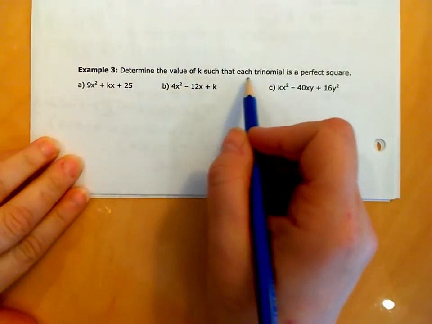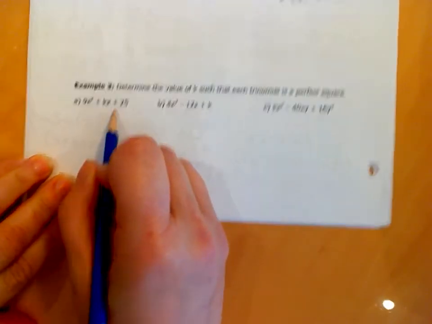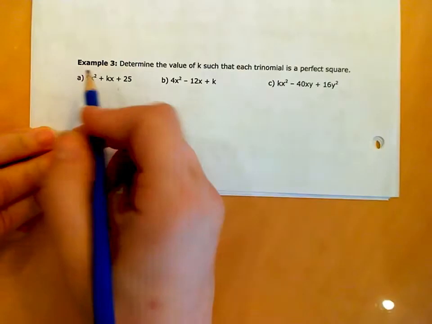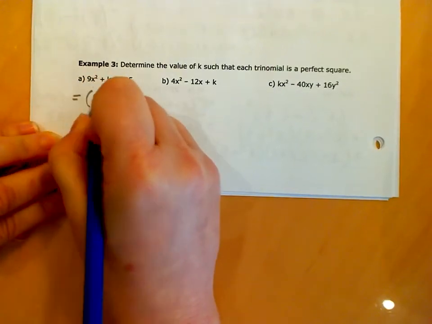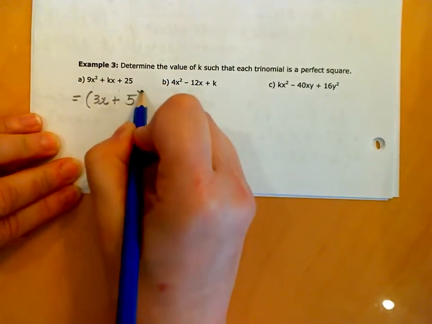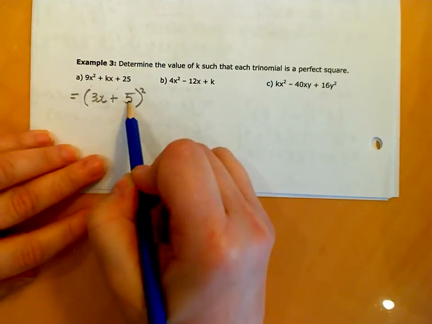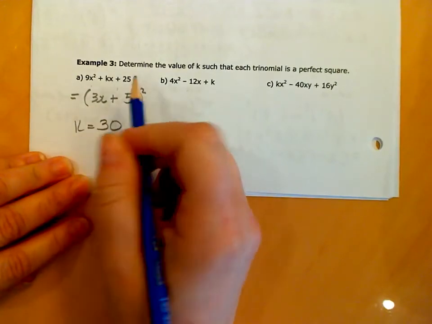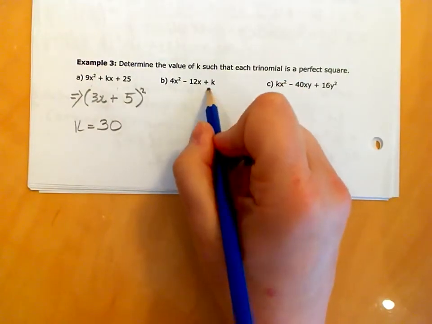Determine the value of k so that each trinomial is a perfect square. Okay, so here we already did a question like this up here. So no problem. This would be a perfect square trinomial if this was 3x, this was 5, and this was positive, right? So that means that this k has to be 3 times 5 doubled, which is 30, because 3 times 5 is 15. Okay, let's take a look at this one.